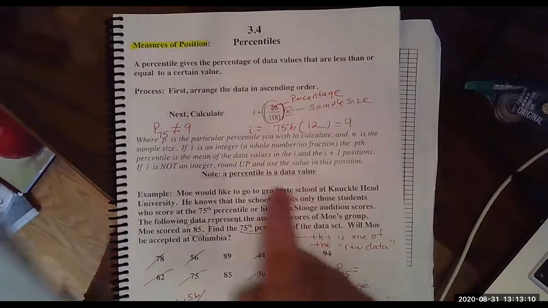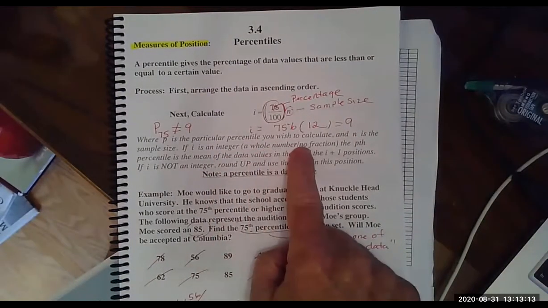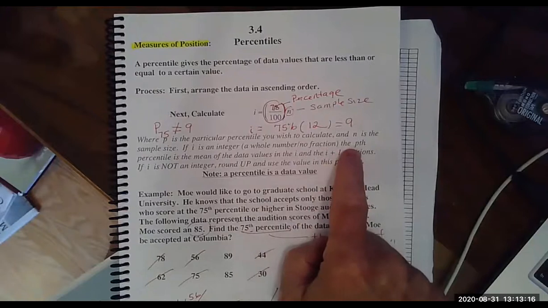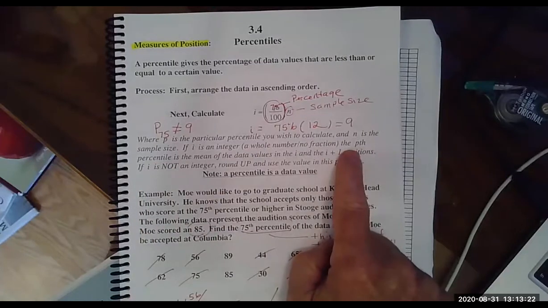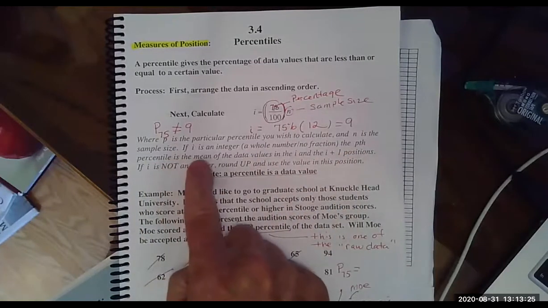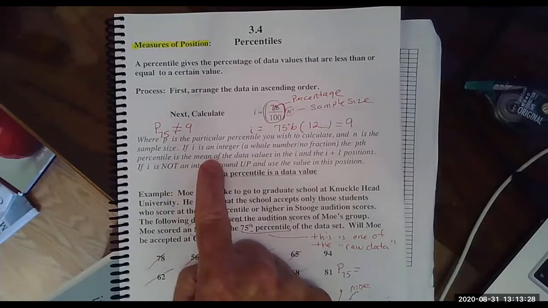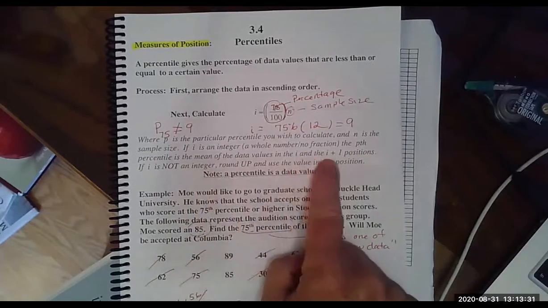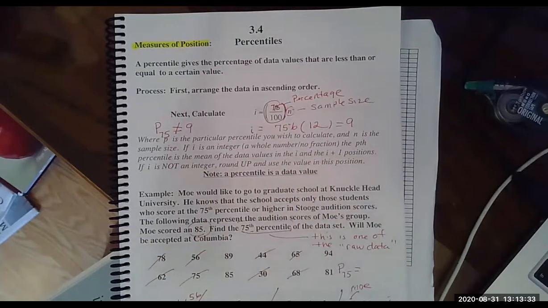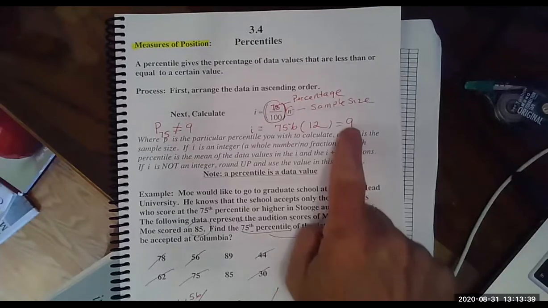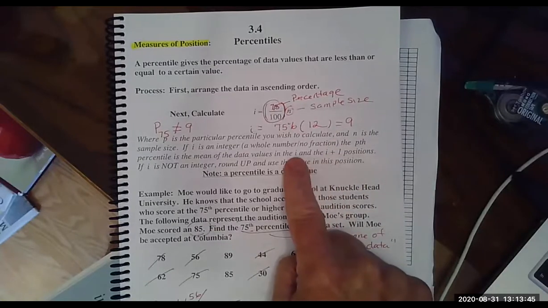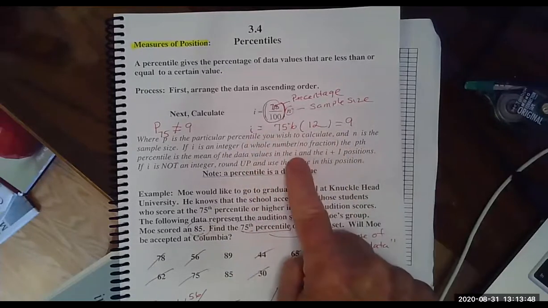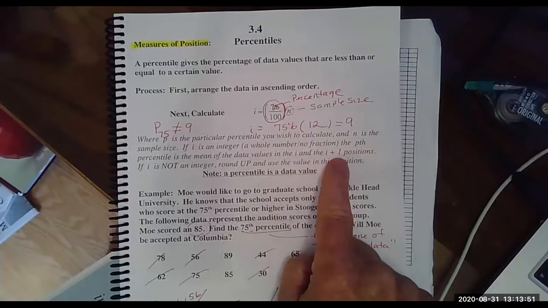Now it says if i is an integer, right here, whole number, no fraction, the 75th percentile, or the 12th percentile, is the average, the mean. That means you add up something between something. So there's two numbers. You're going to take the average of two numbers, kind of like the median. So here's the idea. If you get a nice number like this, you have to find two numbers. You're going to find the 9th number. See, i equals 9. You find the 9th number and the next one after that, which is the 10th number.